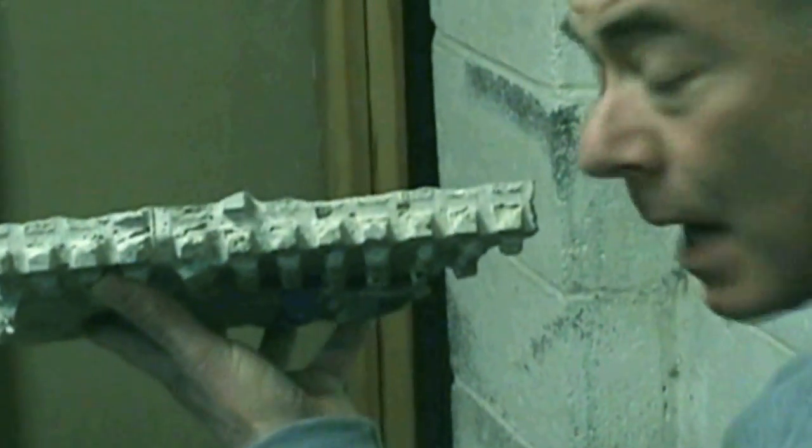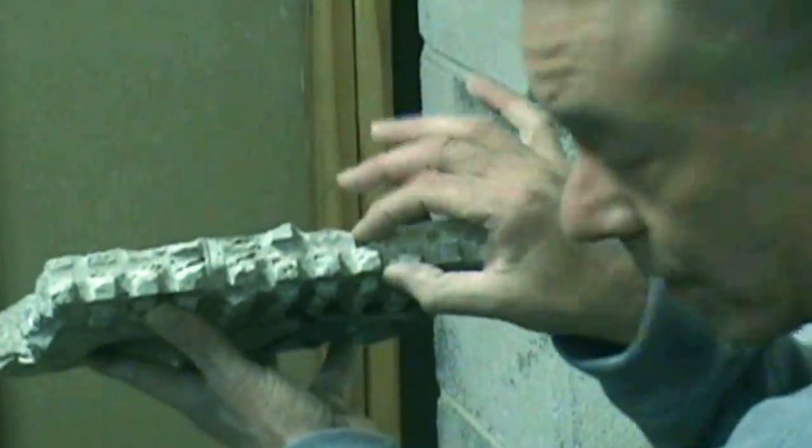This isn't even concrete. What do you got? 3/4 of an inch? That's how you low bid. I'm not saying anything. Okay.